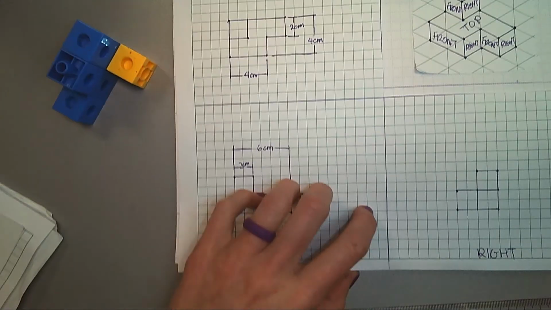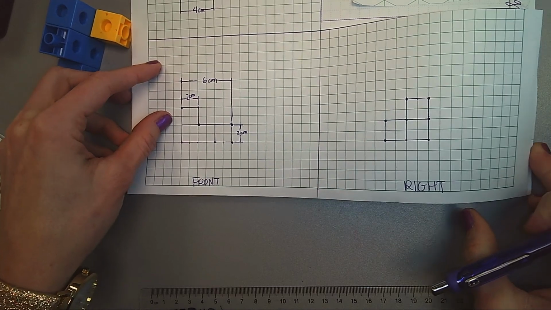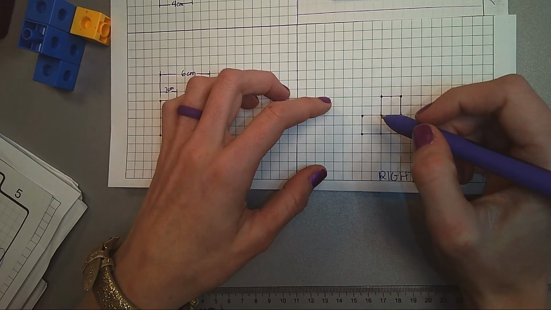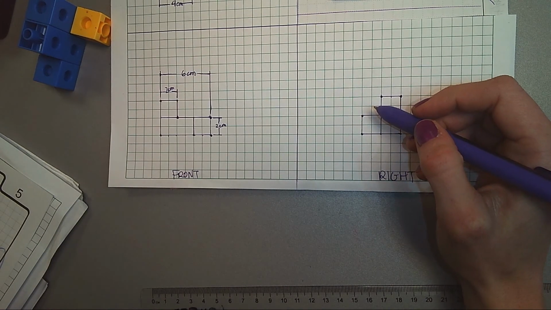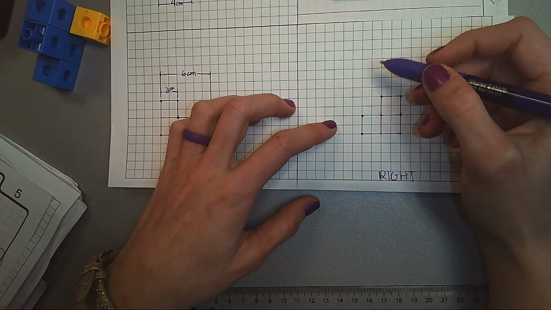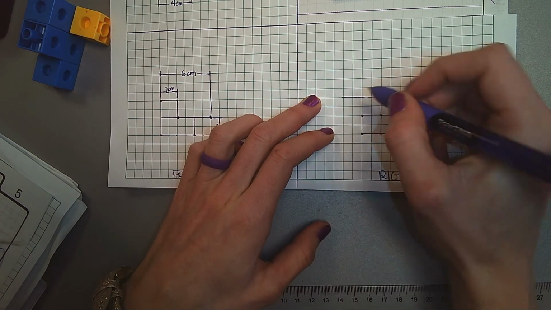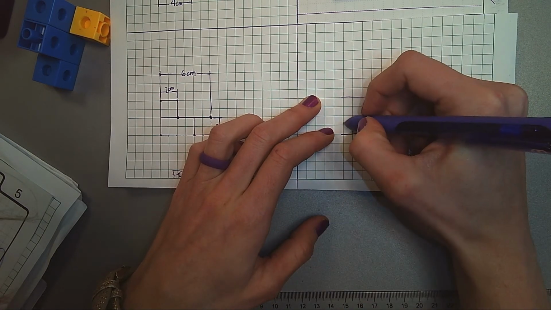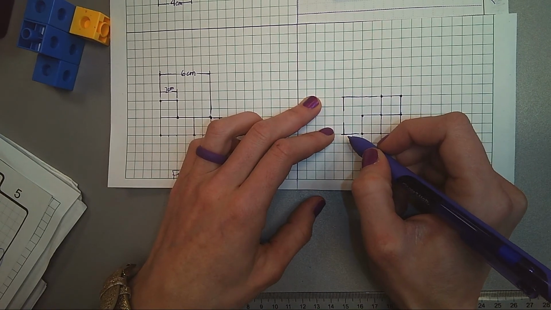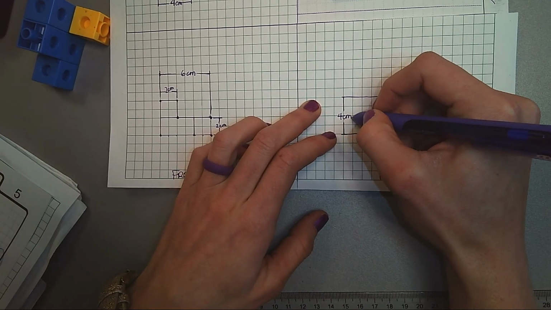The next view that we're going to dimension is the right view. Okay, and on this there is only one width that we need. We just need to know how tall it is here in the right view, one measurement. So I'm going to draw my lines out here. And if you want to use your ruler to make your dimensioning lines, they're going to be that much neater. And that's going to be 4 centimeters because 2 for each.